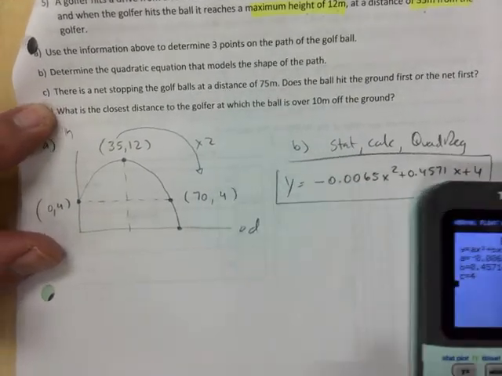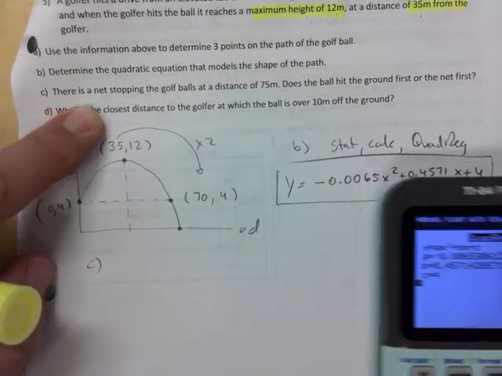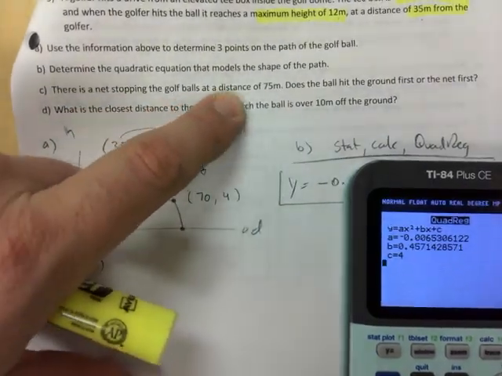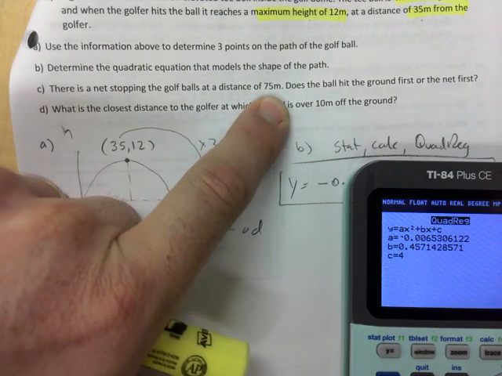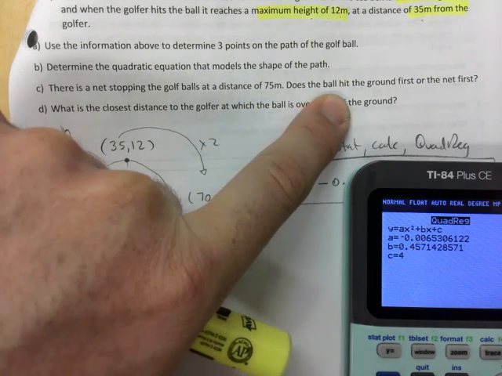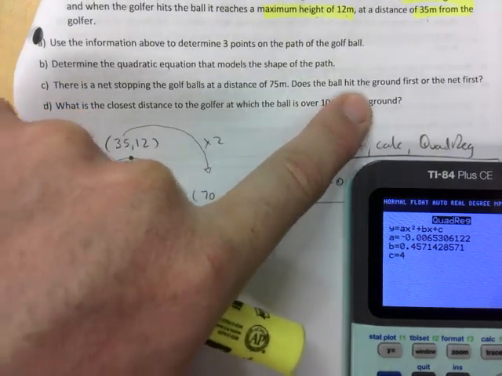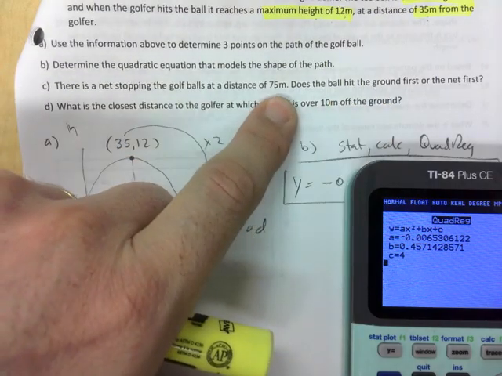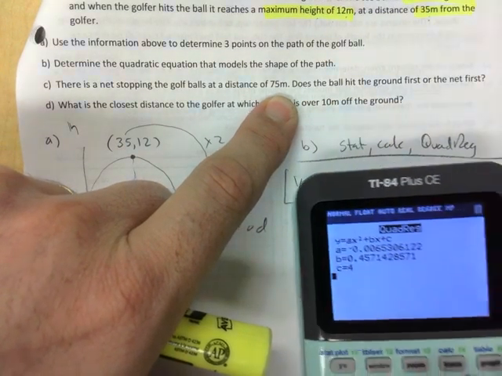Next, C. There's a net stopping the golf balls at a distance of 75 meters. Does the ball hit the ground first, or does it hit the net first? Interesting.